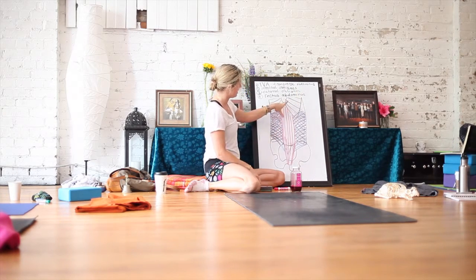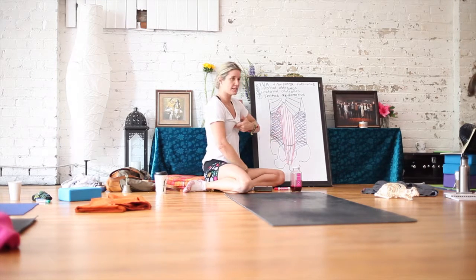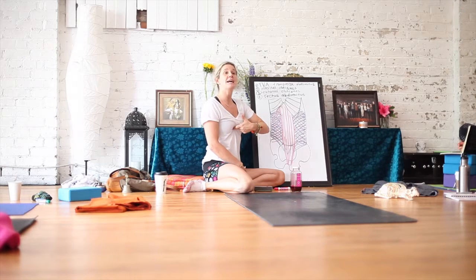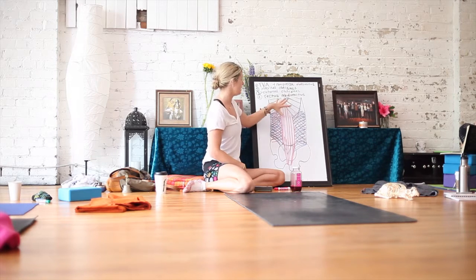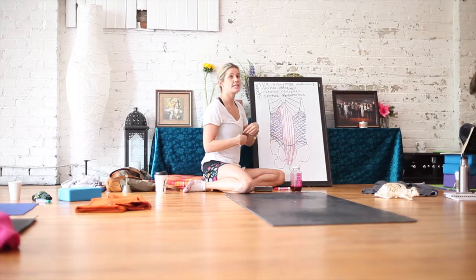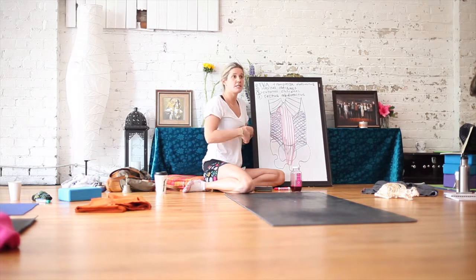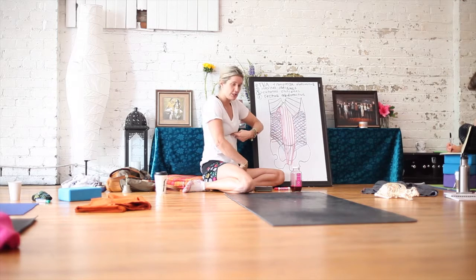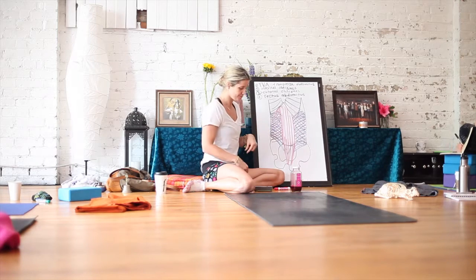So look how long this sheet of fascia is. It goes from the xiphoid process all the way to your pubic bone. And the rectus abdominis is going to lie on top of this sheet of fascia. It's attached to that fascia. So basically, your rectus abdominis, your abs or your 8-pack or your 6-pack, lives from your ribs all the way to your pubic bone. That's how long it is.